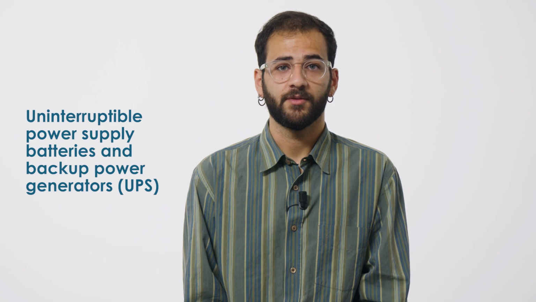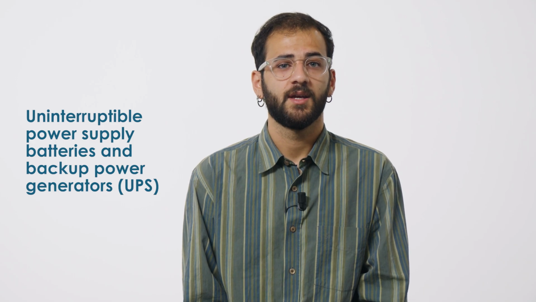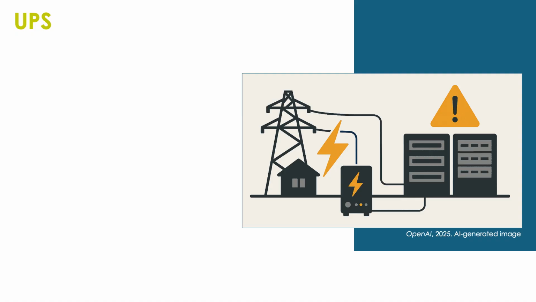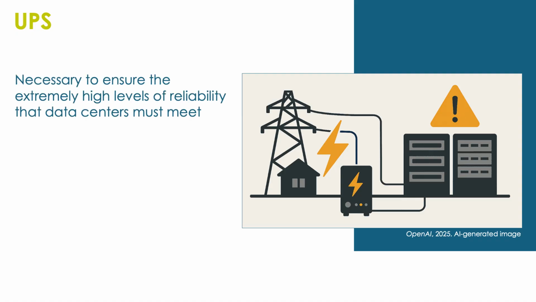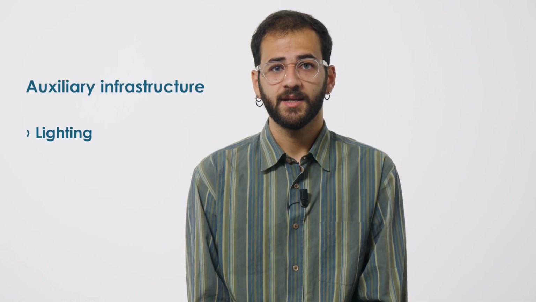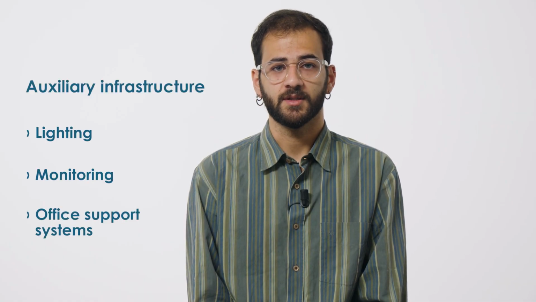Uninterruptible power supply batteries and backup power generators keep the data center powered during outages. These are rarely used but are necessary to ensure the extremely high levels of reliability that data centers must meet. While this category may only represent about 1 to 3% of the total energy use, its importance is extremely high. Without reliable backup, uptime guarantees cannot be met, and data loss could occur in the event of a grid failure. Other auxiliary infrastructure includes lighting, monitoring, and office support systems.